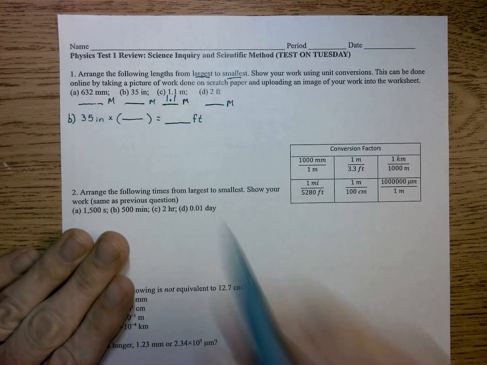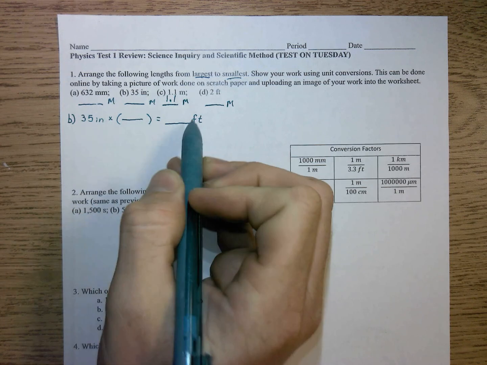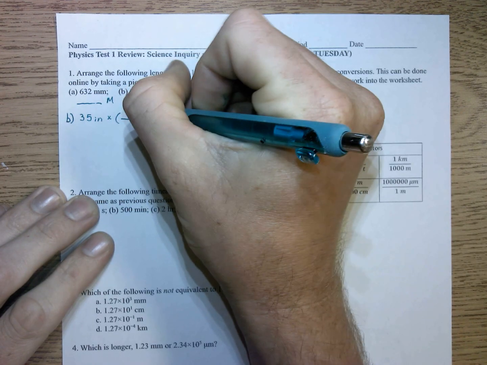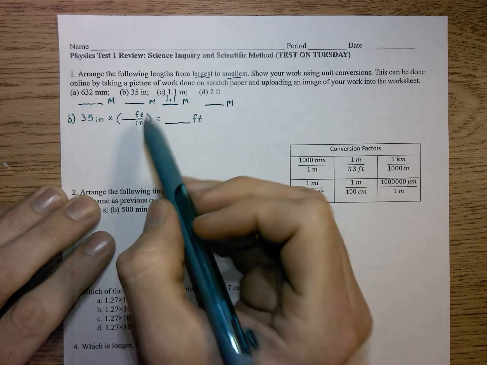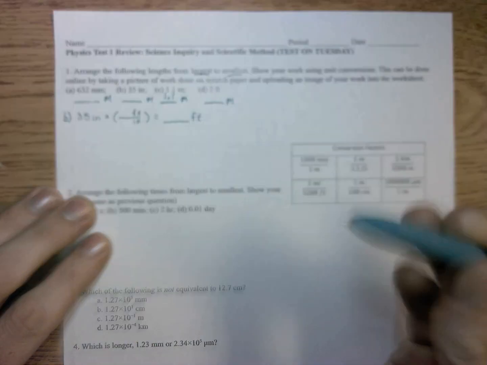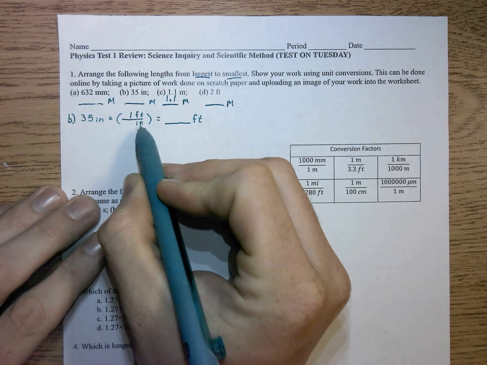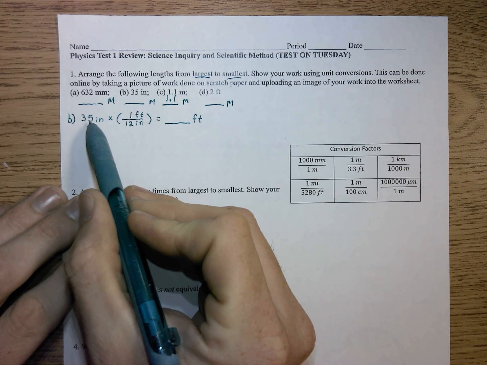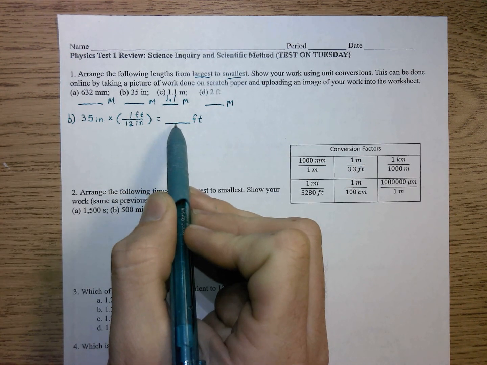Now remember, whenever we're using conversion factors, we want to change inches to feet. So if we want feet, then on our conversion ratio, feet will be on top, inches therefore will be on bottom. Now, this table does not have feet to inches, but hopefully we all know that 1 foot equals 12 inches. So I'm going to put 1 with foot, 12 with inches. Okay, so what we're going to do now is multiply 35 times 1 over 12, and we'll get our answer.